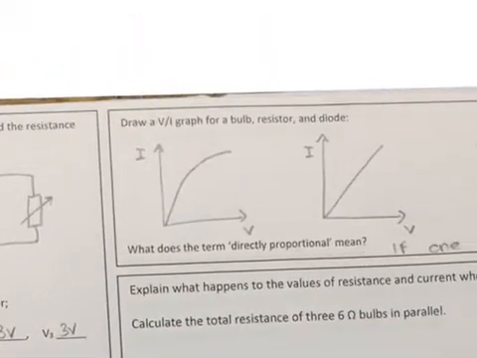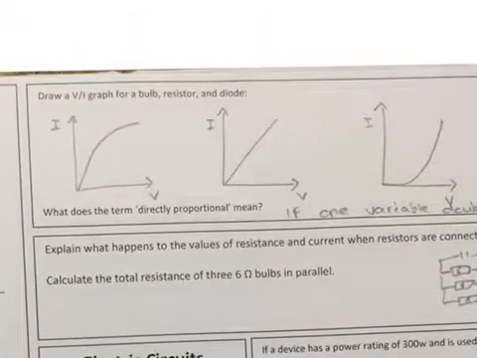Let's go up to these now. So we were talking about the standard test circuit there. If you use a filament lamp or a bulb, it's the same thing: if you measure voltage against current, as we increase this voltage, you're going to get a lot of current at first to make that lamp quite bright.